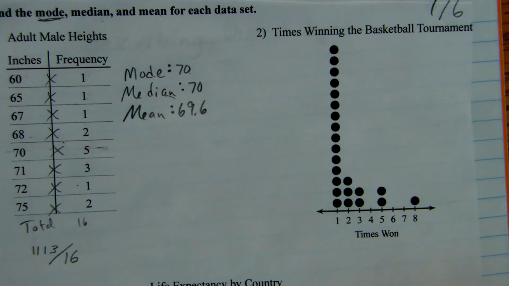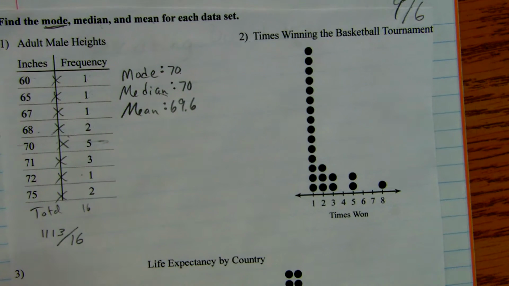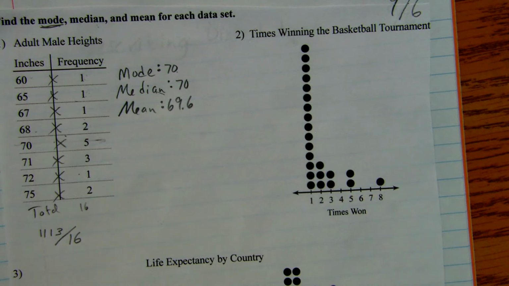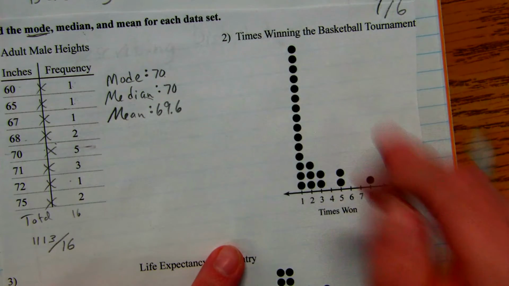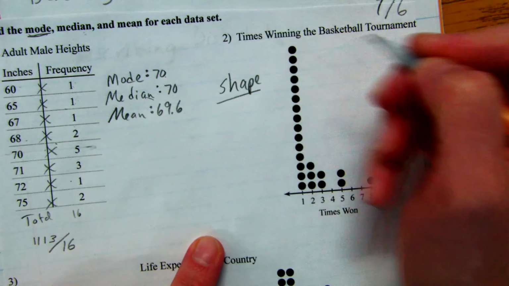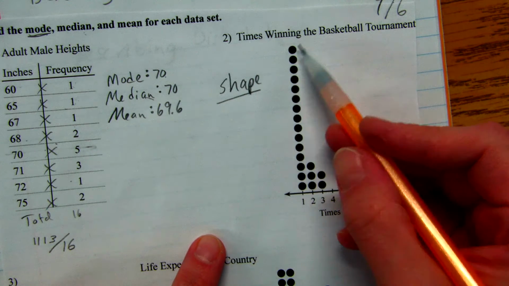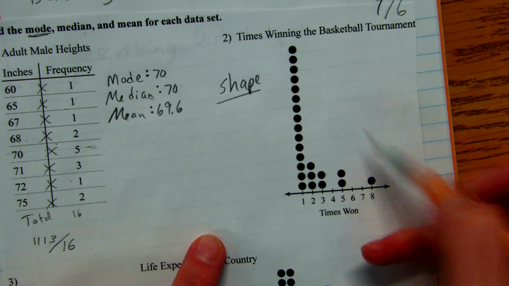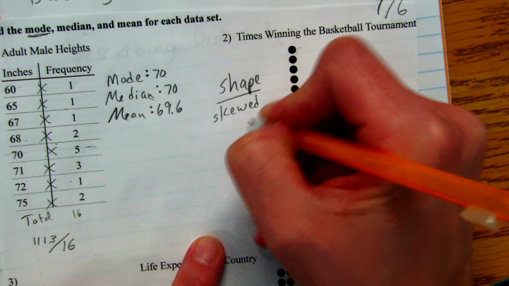Next, we're going to look at a dot plot. And I want to do a little bit more with the dot plot than just find mean, median, and mode. So first, we're going to talk about the shape of this distribution. We had different shapes yesterday: skewed left, skewed right, and symmetric. Which does this look like? Skewed right, because the tail's to the right. So this is skewed right.